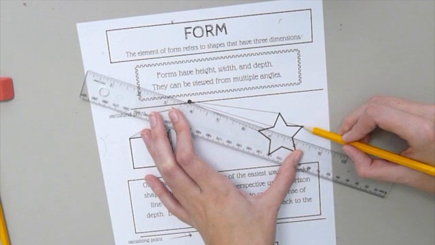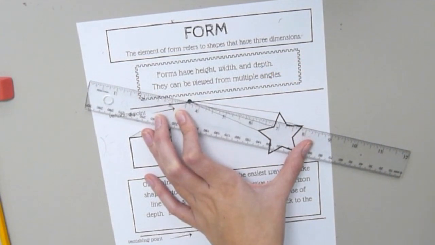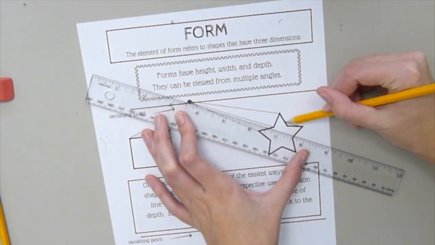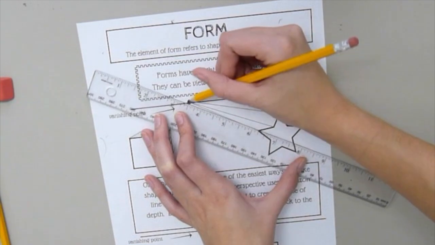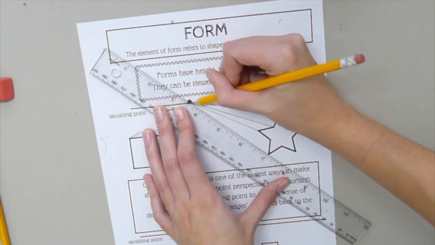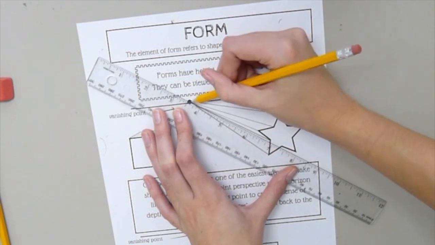And for this one, notice that I lined up my ruler, but I only went over here because, again, you're not going to see that side of the star. But you only see a little bit of it.